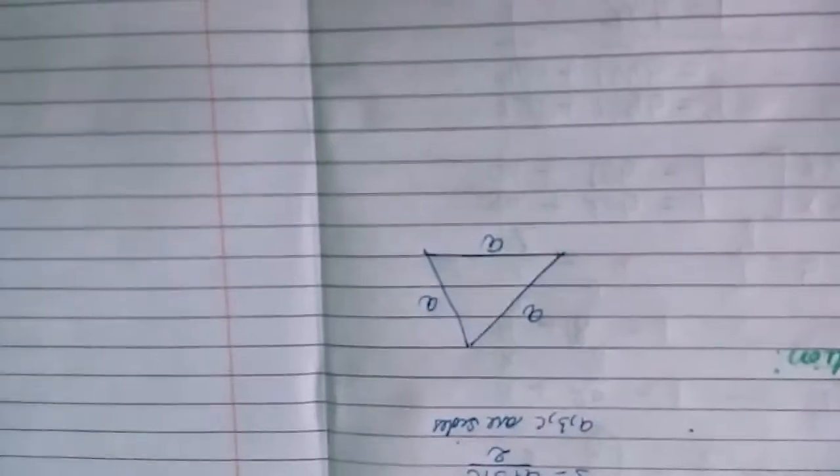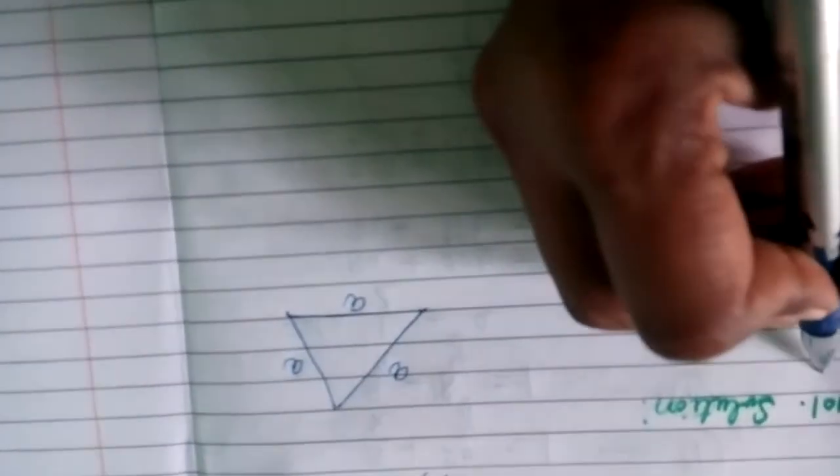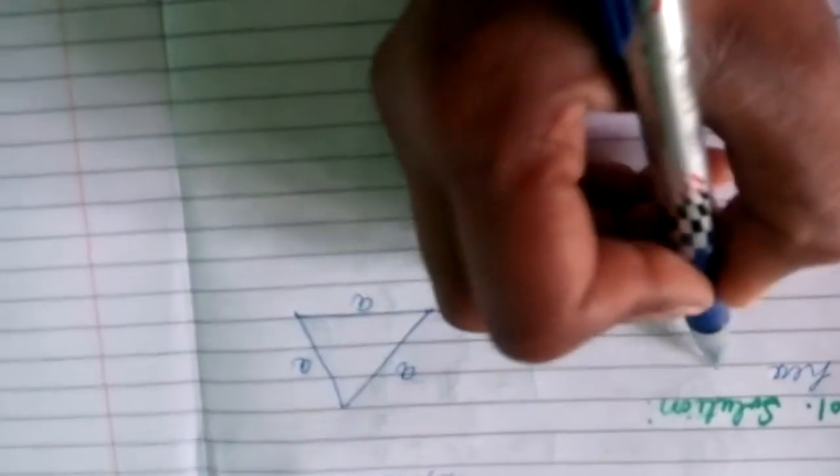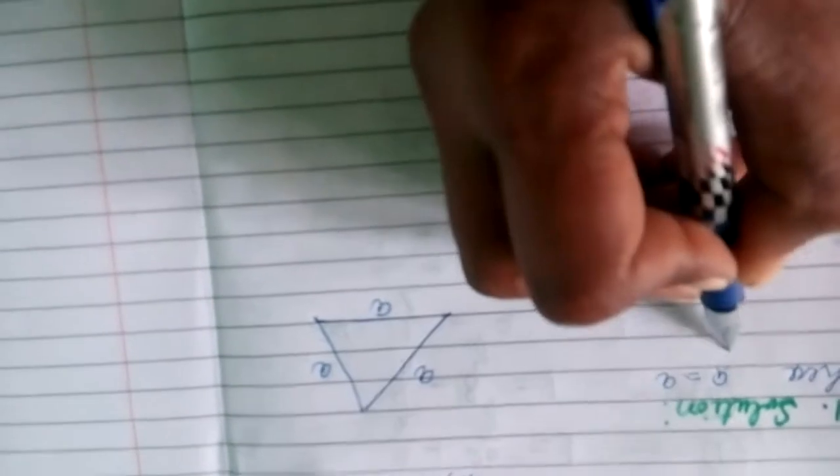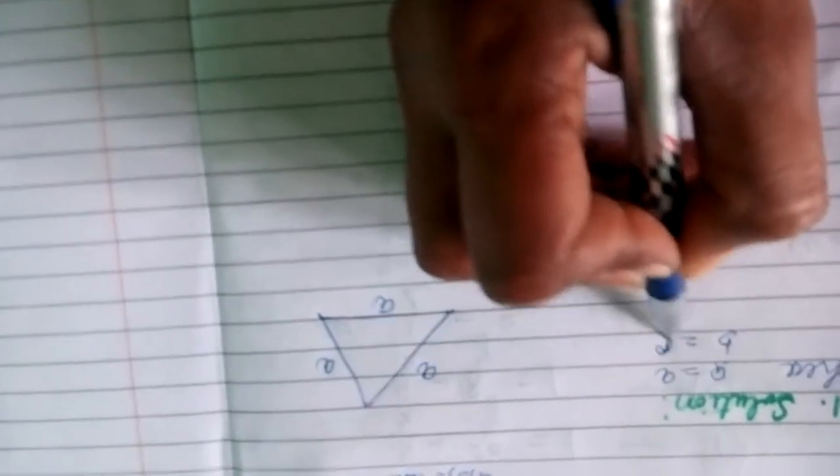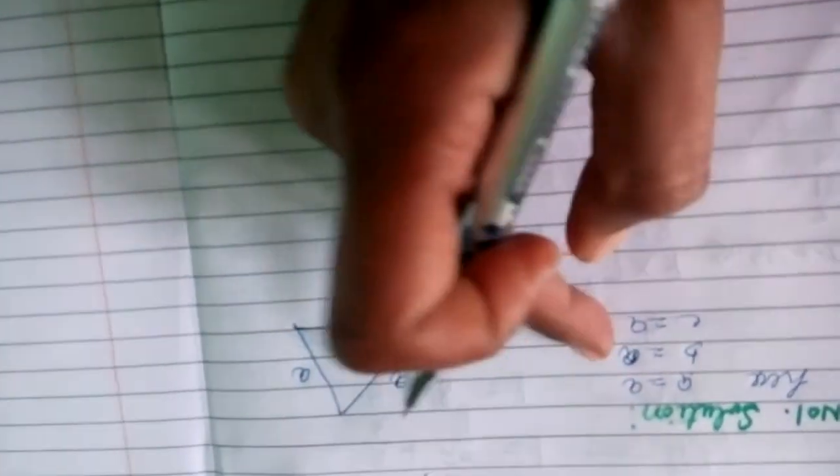Okay, here you can see that all the three sides are a. So here a is equal to a, b is equal to a, and c is equal to a, right? All the three sides are a.